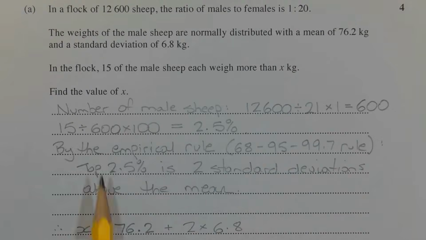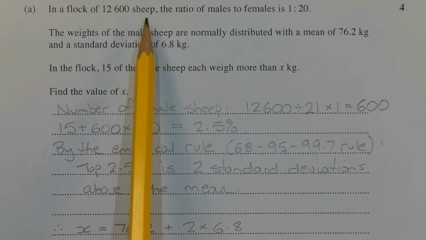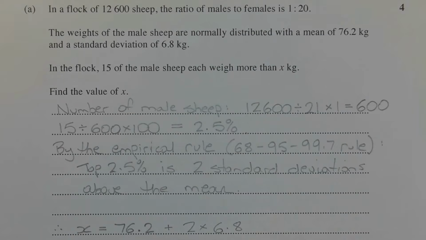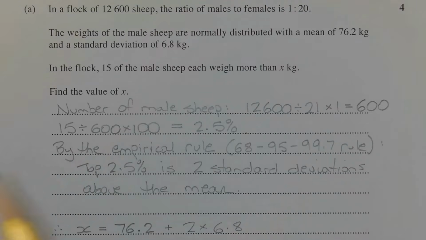The first thing we need to find is the number of male sheep. Now it's given that there are 12,600 sheep in the flock and the ratio of males to females is 1 to 20. So to find the number of male sheep, we take the total number of sheep and divide that by the sum of the terms of the ratio. So 1 plus 20 is 21, and that gives us the value of one part, and then we multiply it by the value of the first term of the ratio, which is 1, and that gives us the number of male sheep. So 12,600 divided by 21 times 1 is equal to 600.